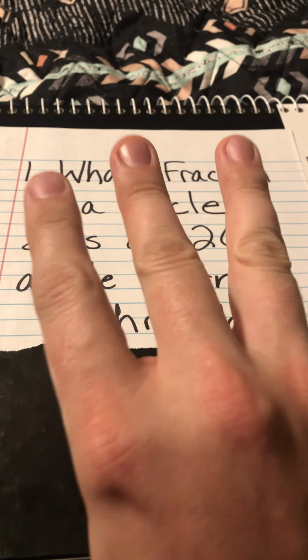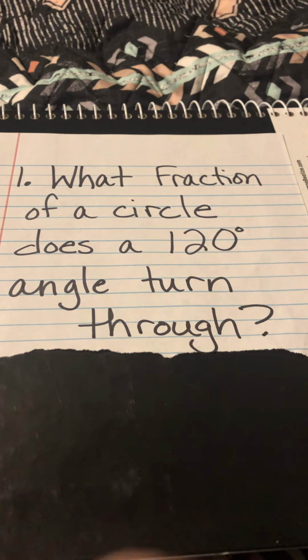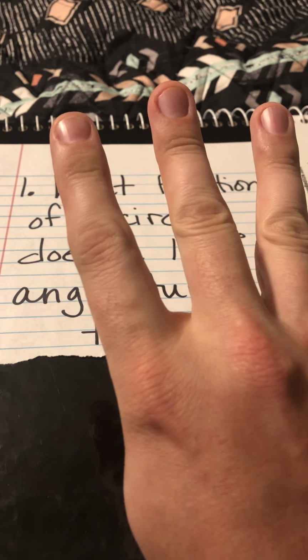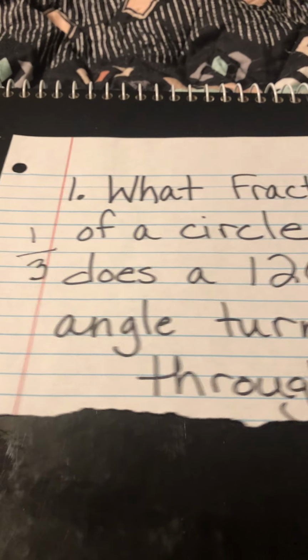How many leaps did I take? That's right, 3. So 120 is one of the 3 leaps that we took. The fraction, oopsie, would be 1/3. That's kind of a cool way to do it.